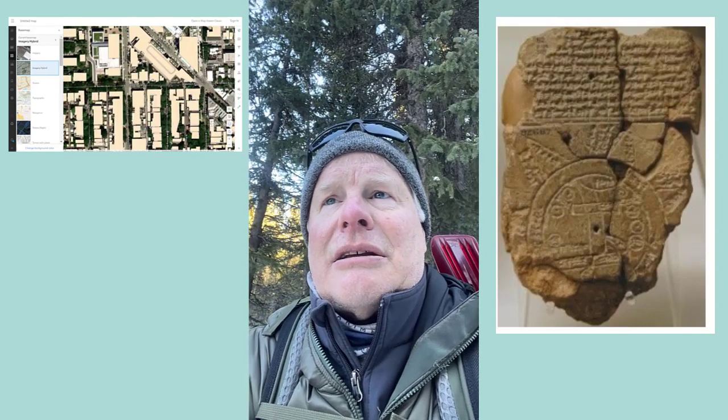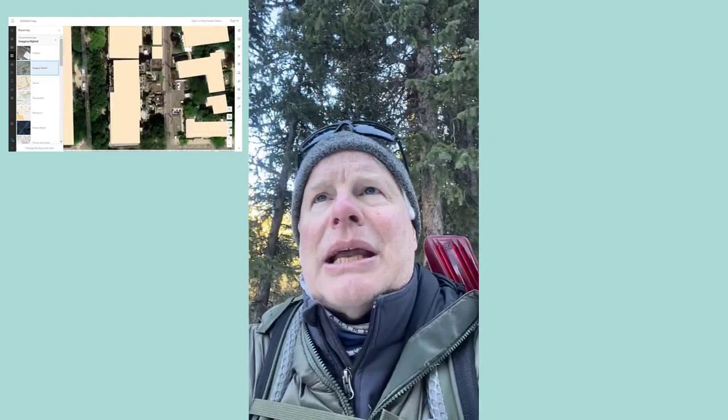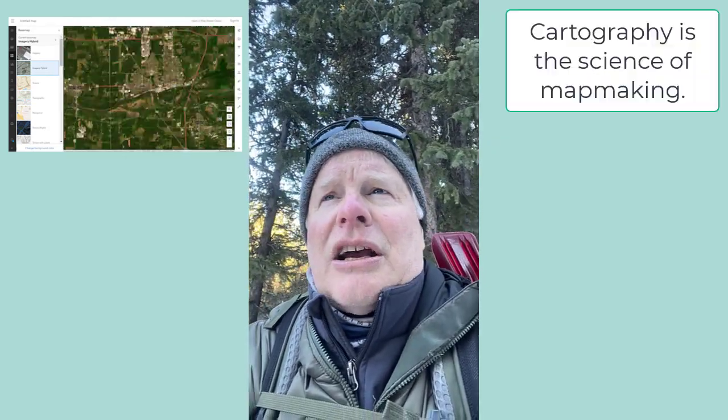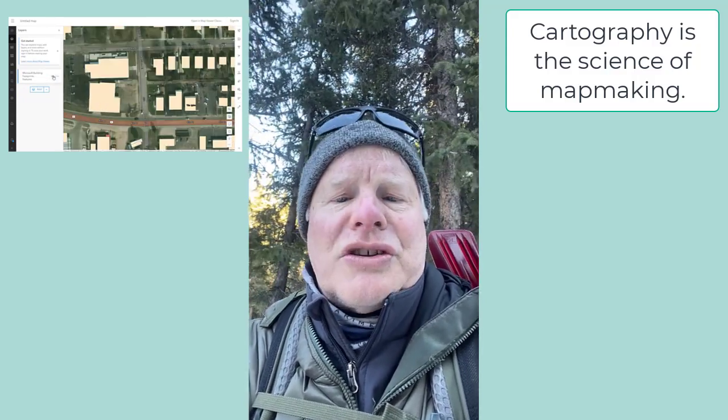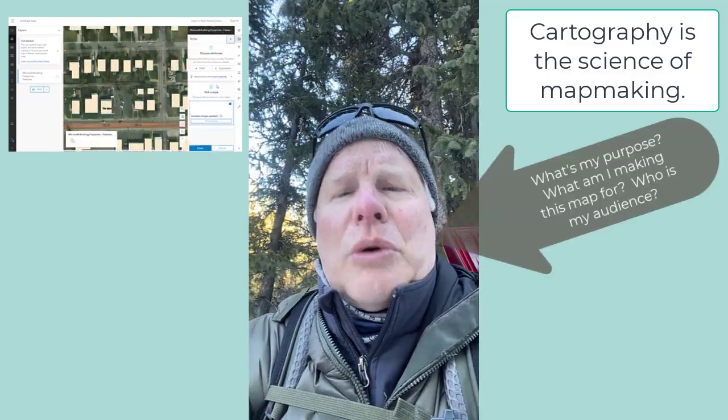Cartography has been around for millennia. GIS has not been around that long, and all maps are made now using GIS. But cartography is the science of map making, and we're going to focus this week on bringing together map elements. And the first questions you're going to ask yourself are, well, what's my purpose?